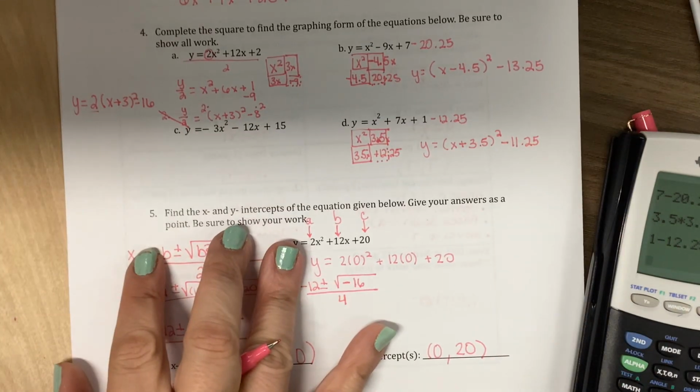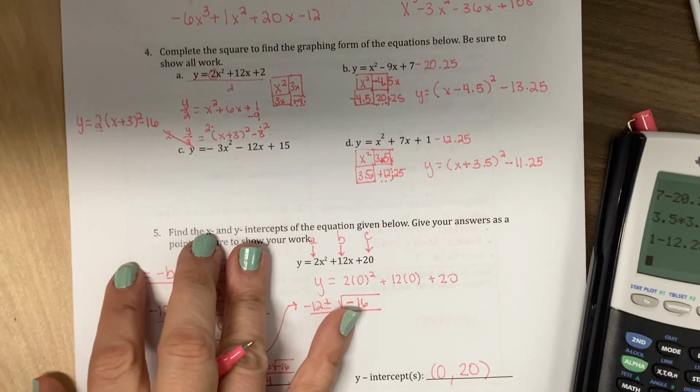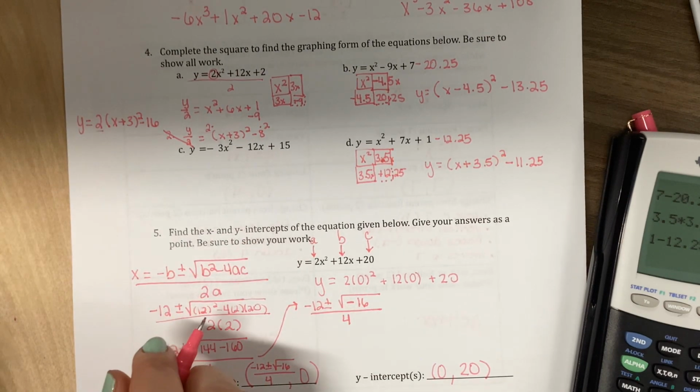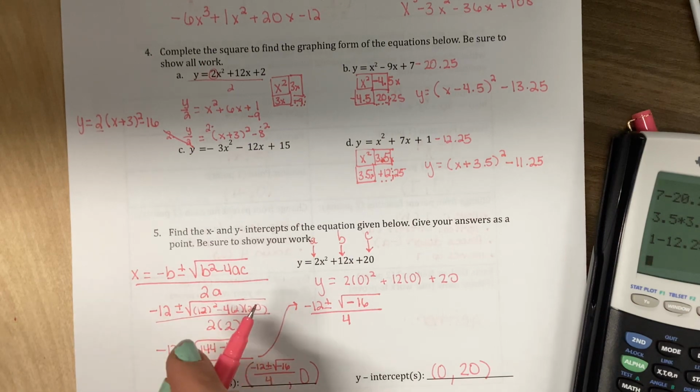Last but not least, it's our last problem. Are you excited? I'm excited because you know why? That means that I get to go home at 4:49. Well, 4:50.